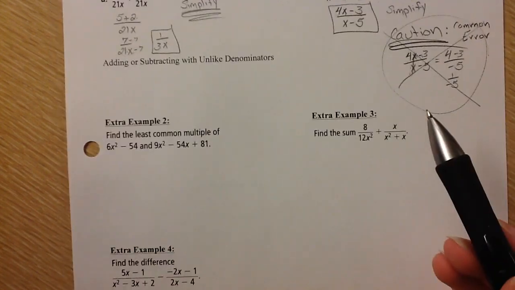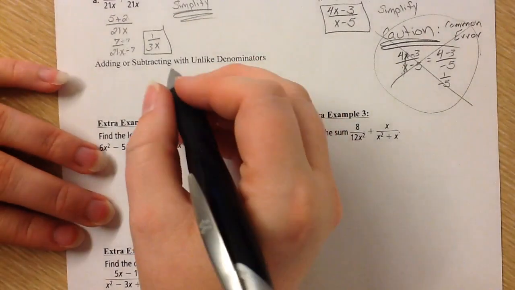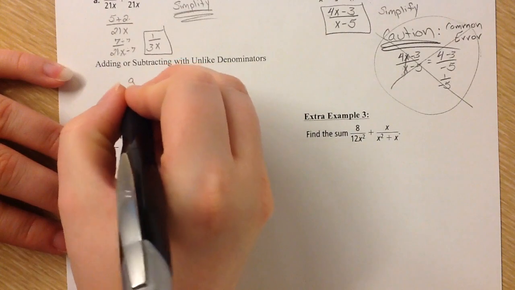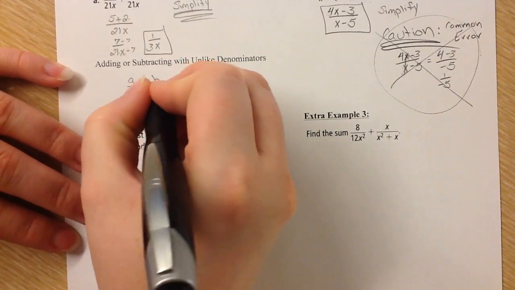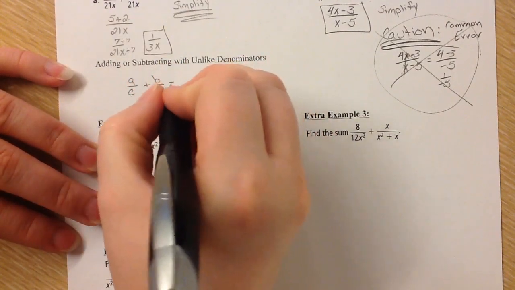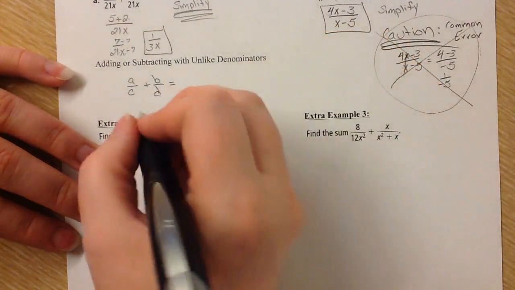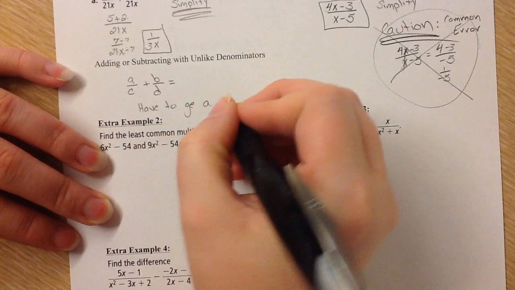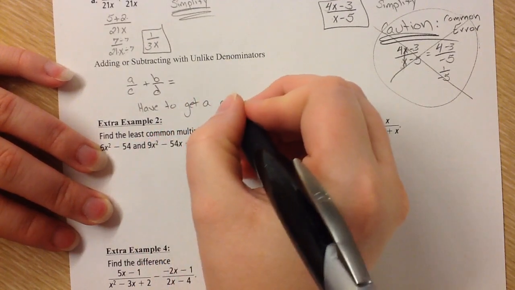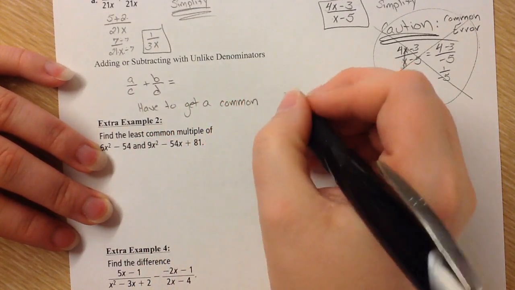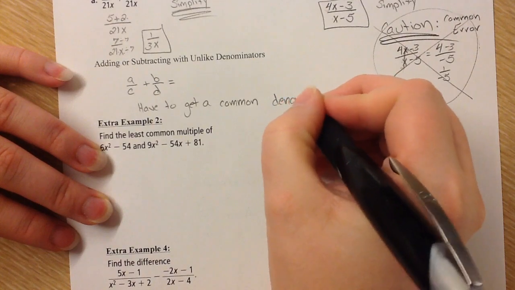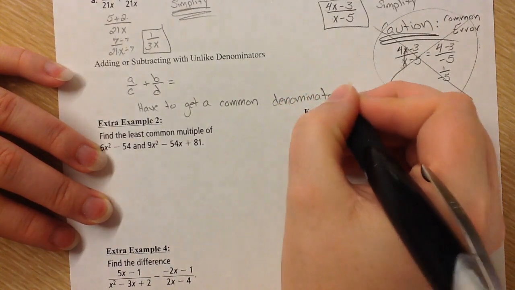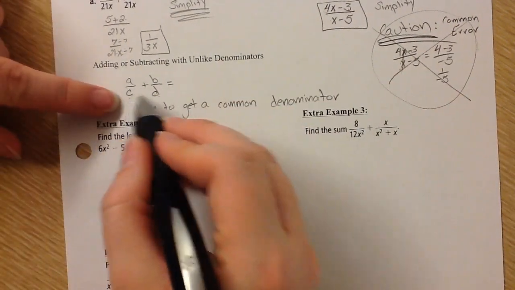All right, adding or subtracting with unlike denominators. If I'm adding two fractions with unlike denominators, a over c plus b over d, you have to get a common denominator. The easiest common denominator is to just multiply the c and the d.